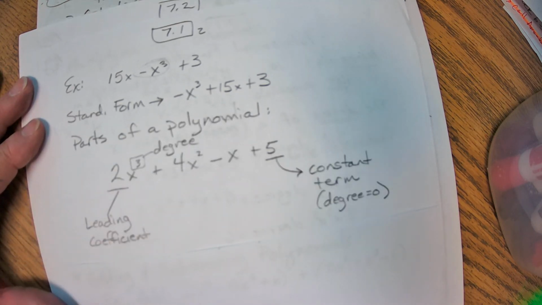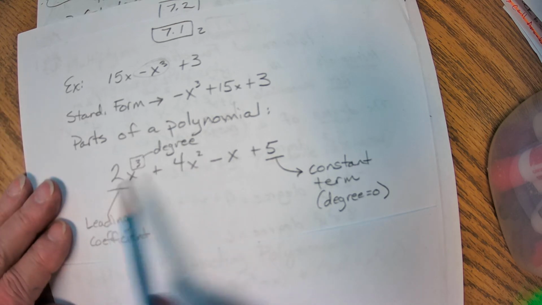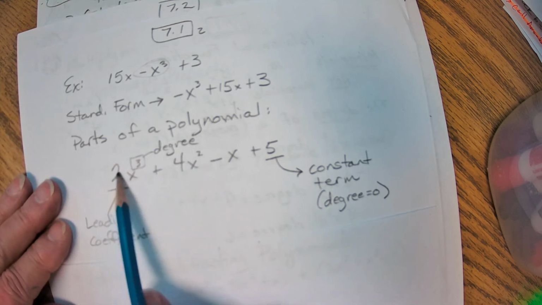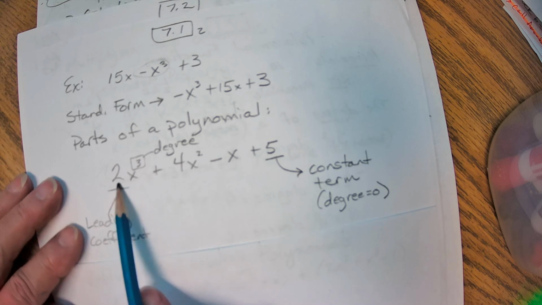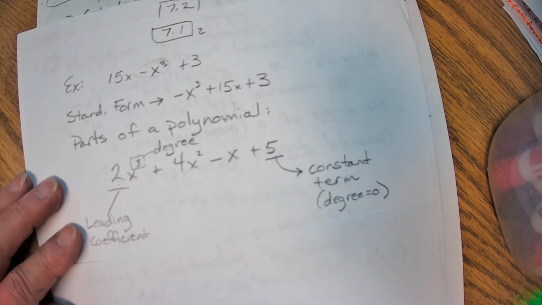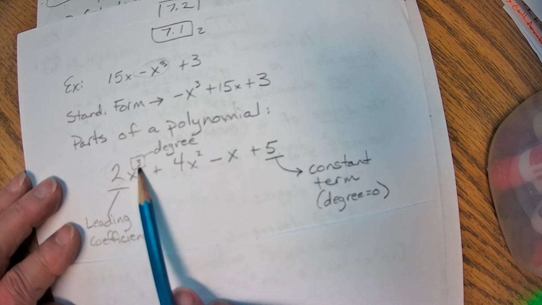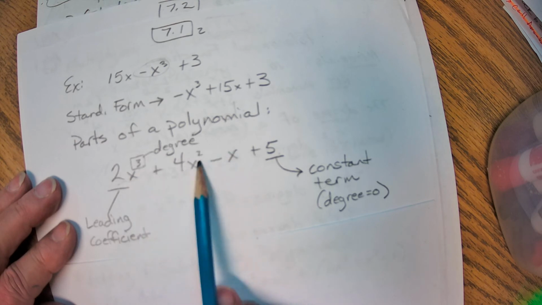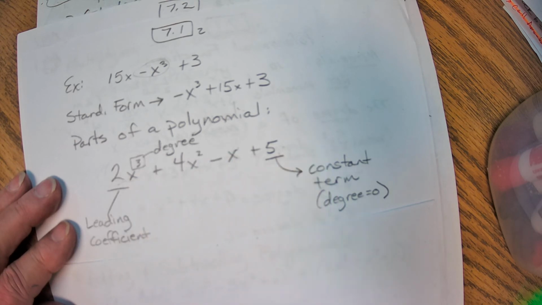The parts of the polynomial, this is obviously the leading term. It's the first term. This is the leading coefficient. This is the degree. And this is the constant term. The degree is 0. Notice how these are in descending order. Degree 3, degree 2, degree 1, degree 0.